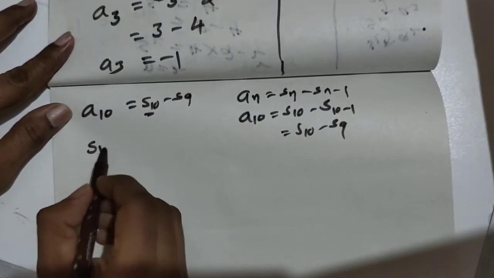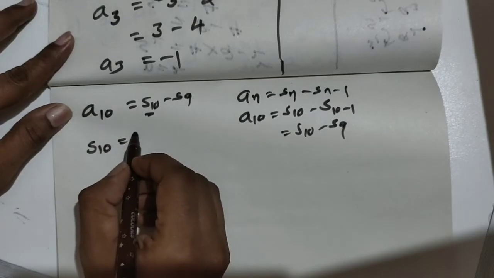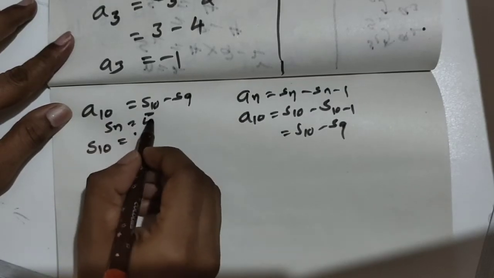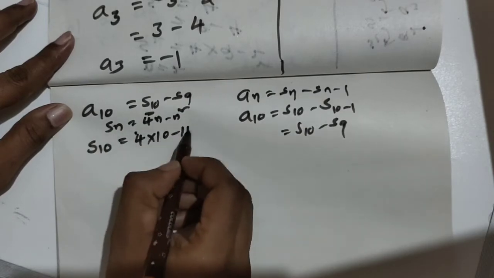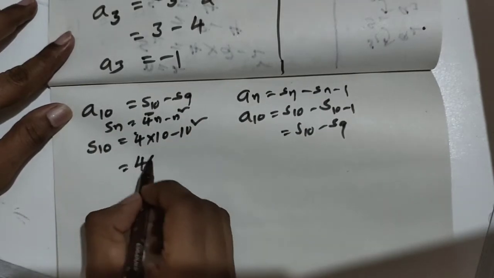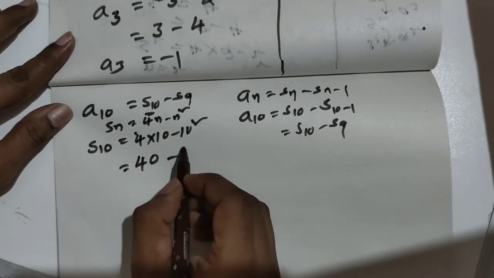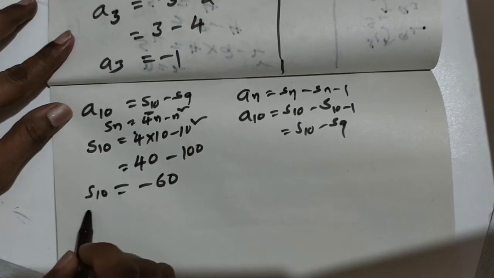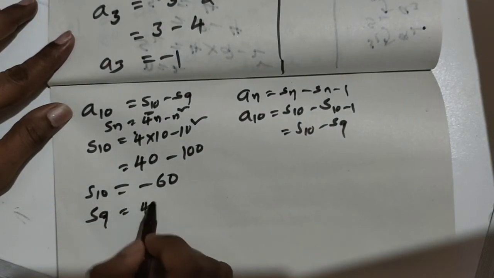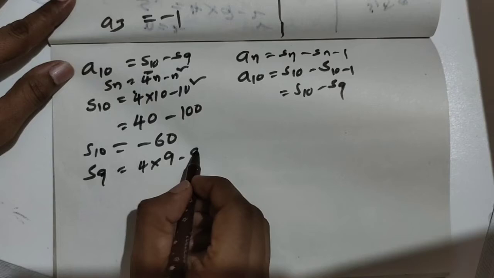First individually find S10. To get that we again use Sn, that is 4 into 10 minus 10 square. Simple: 4 into 10 is 40, 10 square is 100, so we get minus 60. And again S9, that is 4 into 9 minus 9 square.